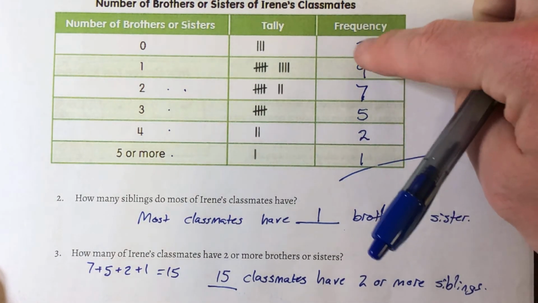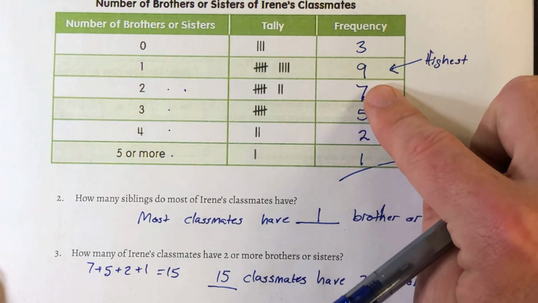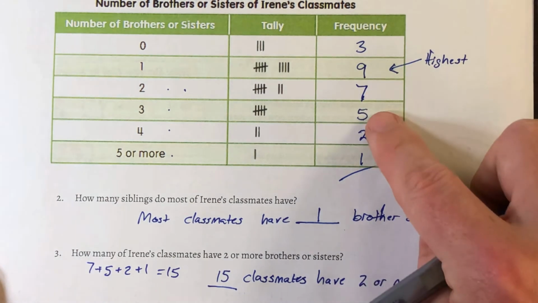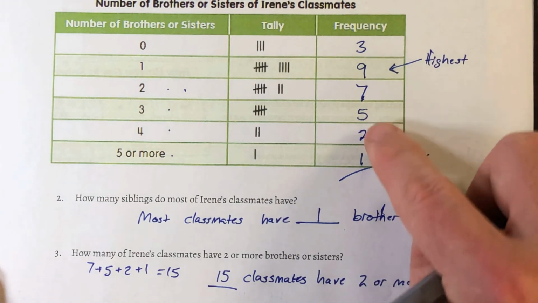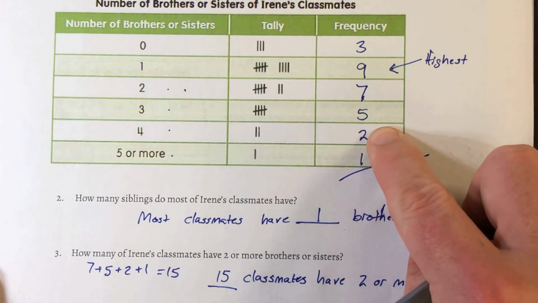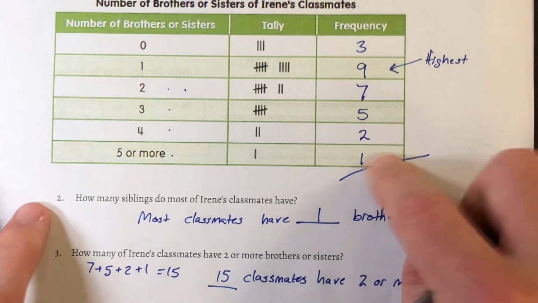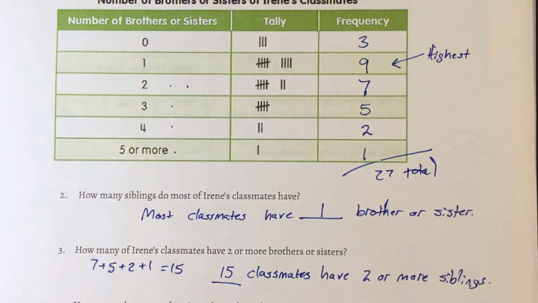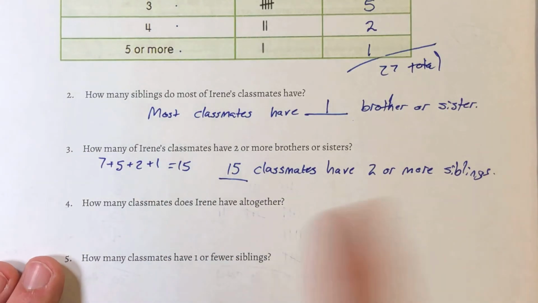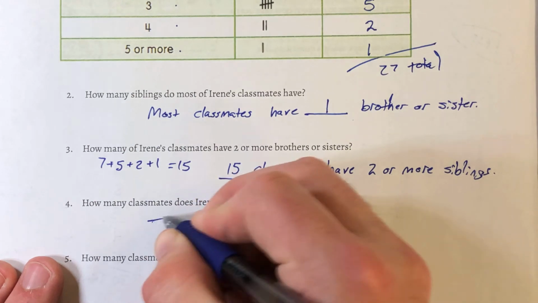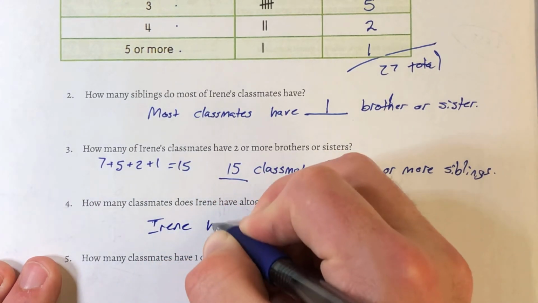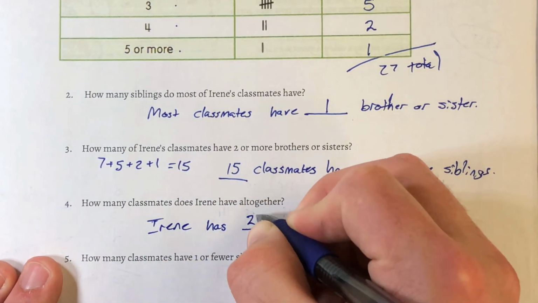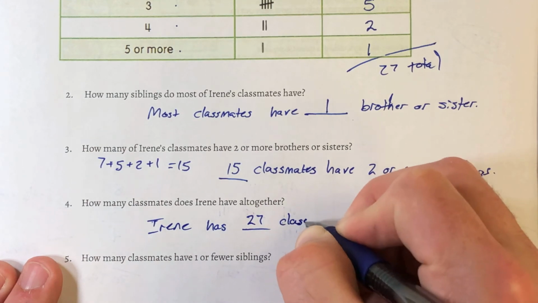We've got 9, 10, 11, 12. 12 plus 7 is 19, plus 5 is 24, plus 2 is 26, plus 1 is 27. So 27 total. Irene has 27 classmates altogether.